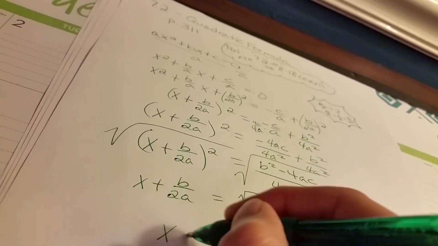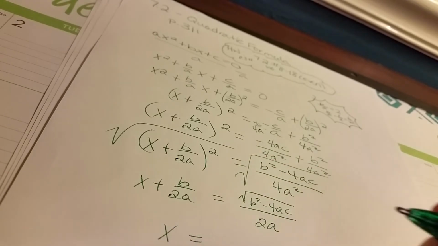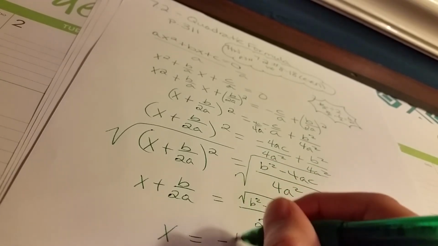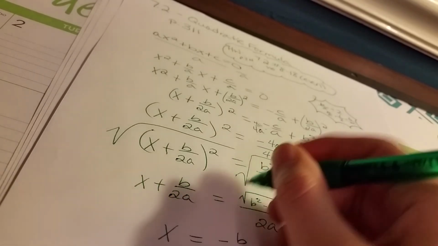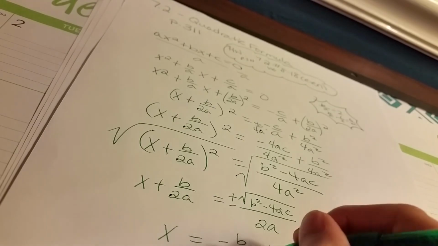And then the last step is to get x by itself. So we're going to subtract b over 2a from both sides. Put the radical after, always. Oh, I don't know why I always forget that. Plus or minus.